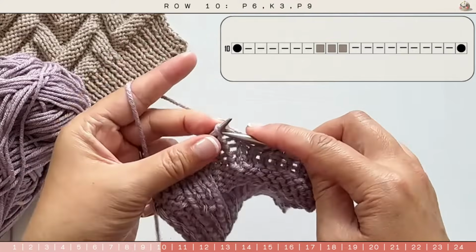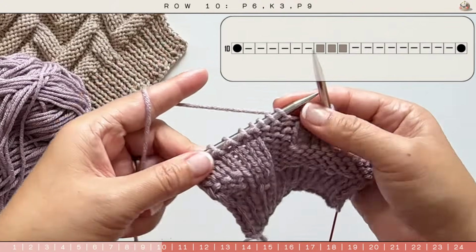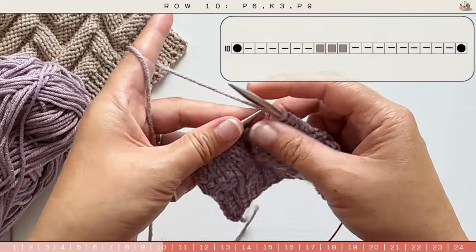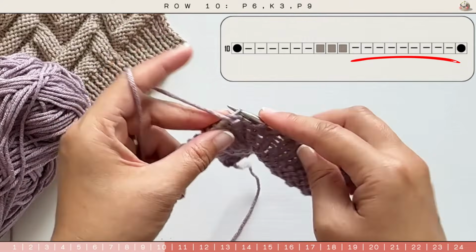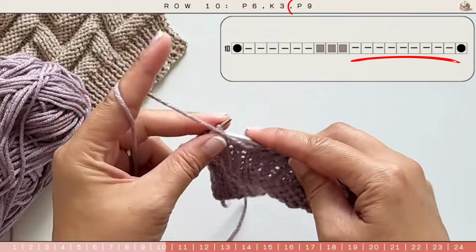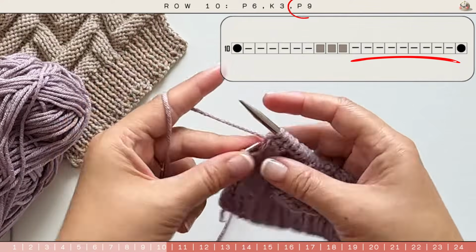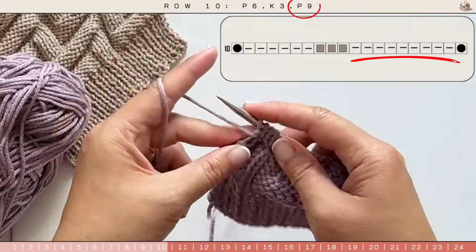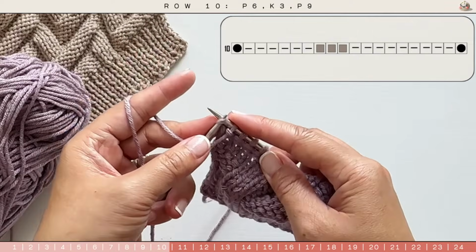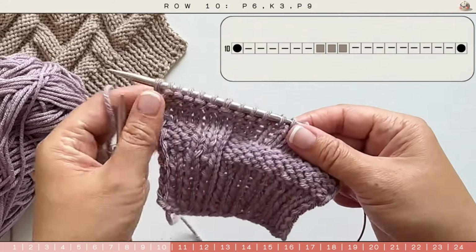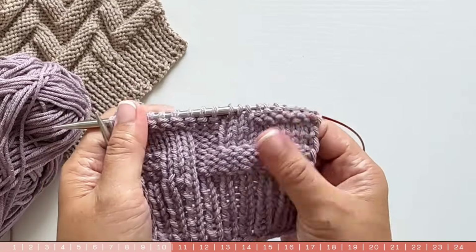And you're going to have 9 purls. That was row number 10. And you can start seeing the texture really developing really nicely.